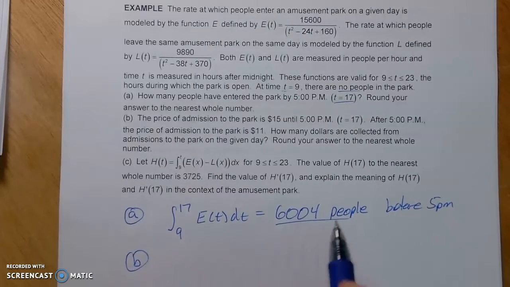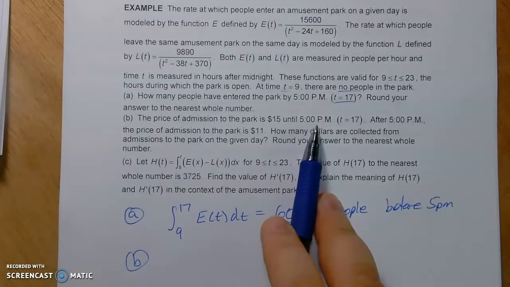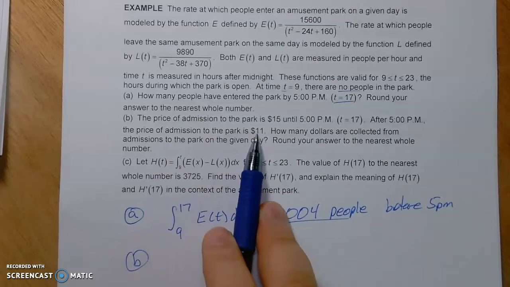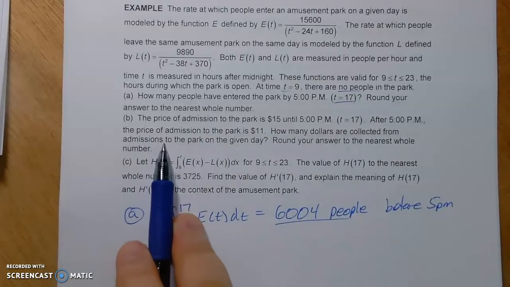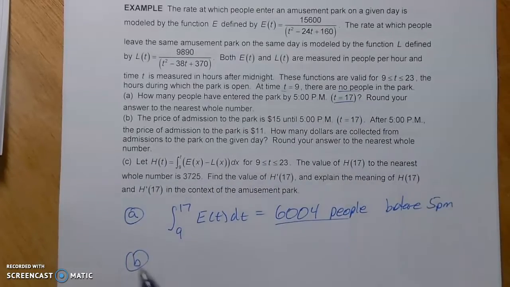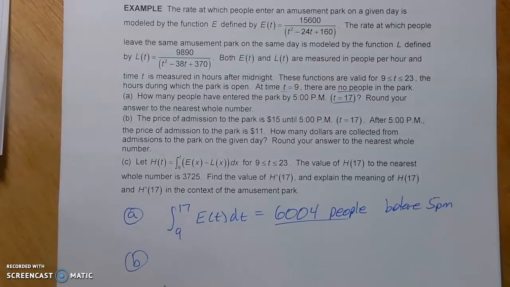B. The price of admission to the park is $15 until 5 p.m. After 5 p.m., the admission is $11. How many dollars are collected from admission to the park on a given day? Round your answer to the nearest whole number. Now again, these are approximations using these models. So we're looking for before 5 and after 5.